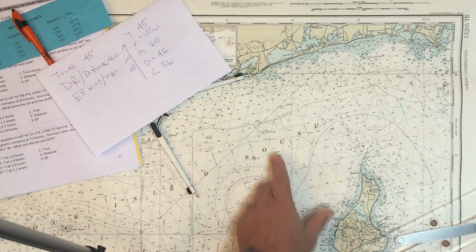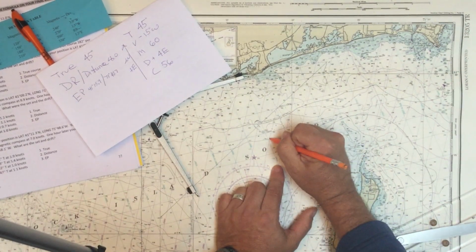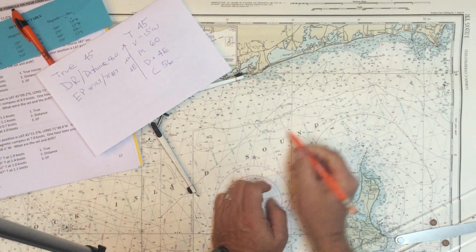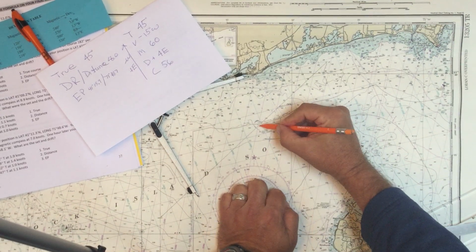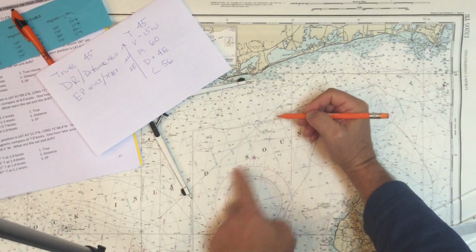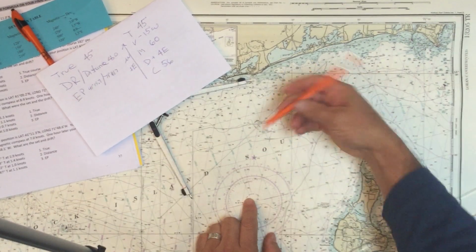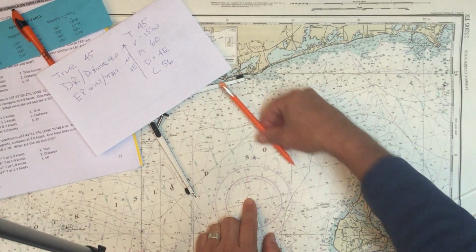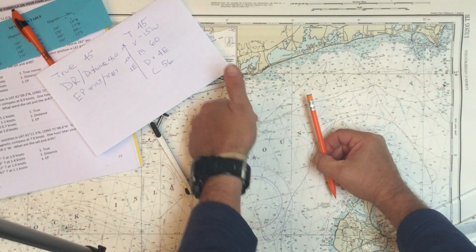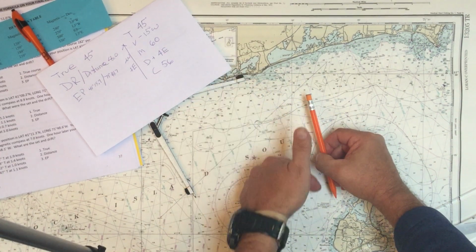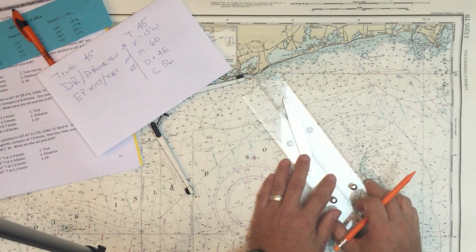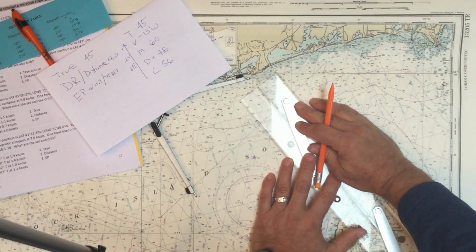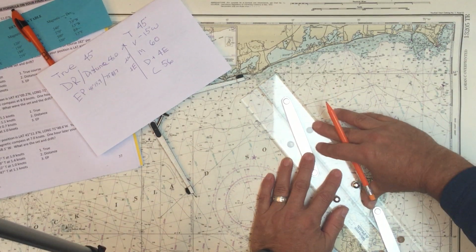So here's where I ended up. So I ended up right here. I should have ended up over here. So what is that telling me? I'm supposed to be on the line, but the current is setting me in this direction. It's pushing me, setting me in this direction. Okay? So what is that direction? Well, let's find out what that direction is, because the question is, what is the set and the drift?